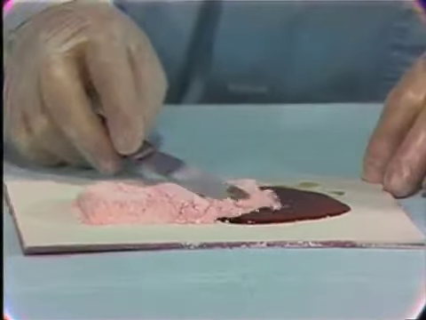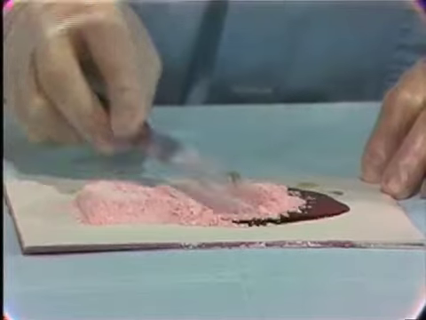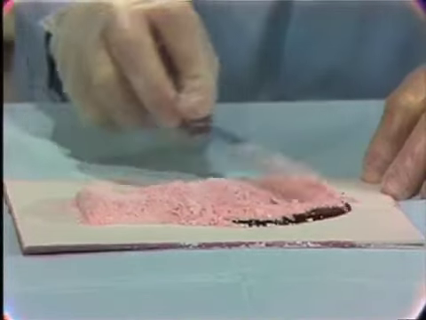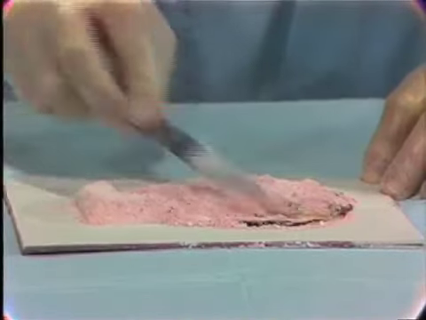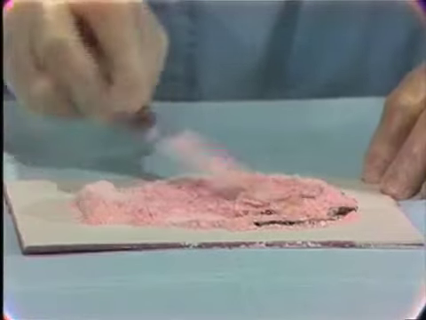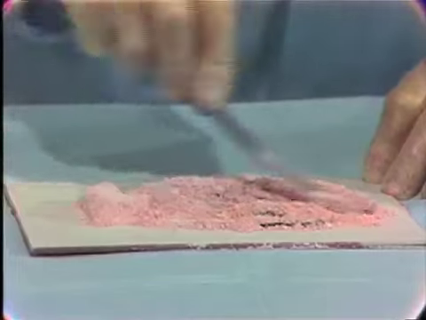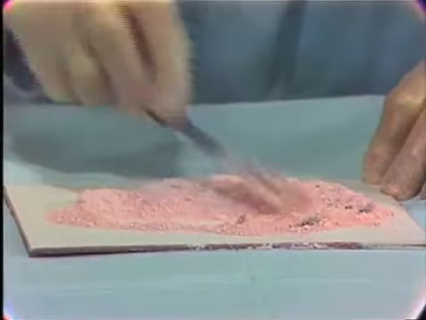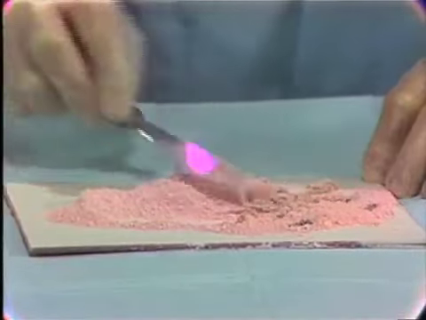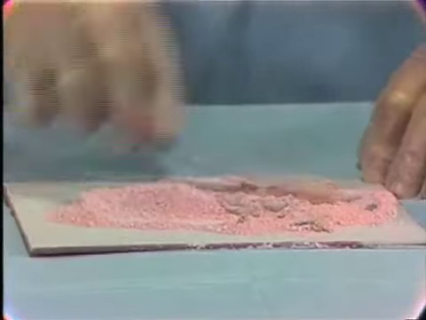The first part of the procedure, we try to incorporate as much powder as we can into the liquid. As you can see, it's difficult to get the powder to go into the liquid, so it's merely a smashing procedure at the time. First, get as much powder as you can into the liquid.